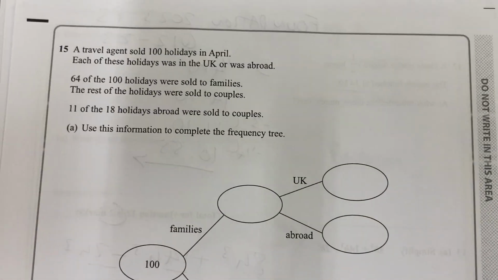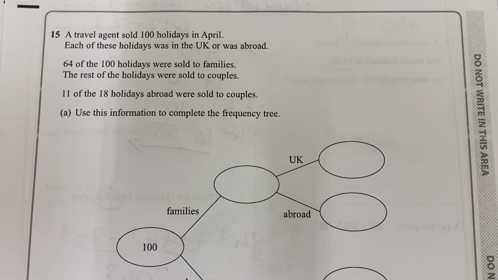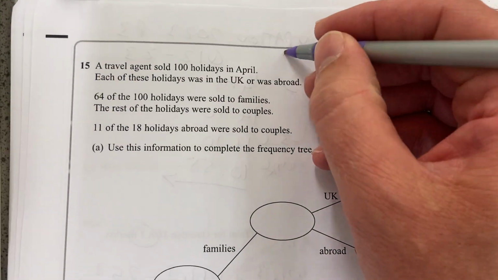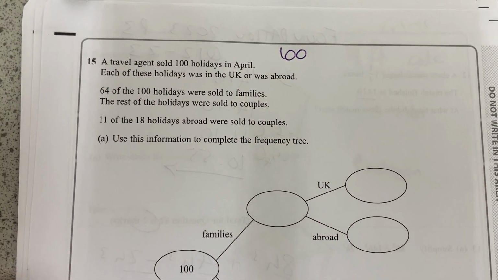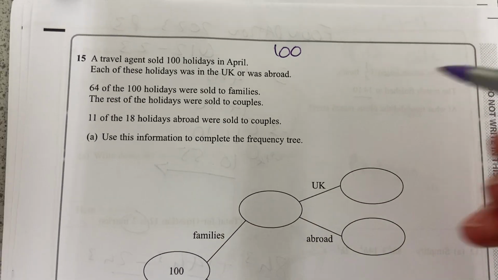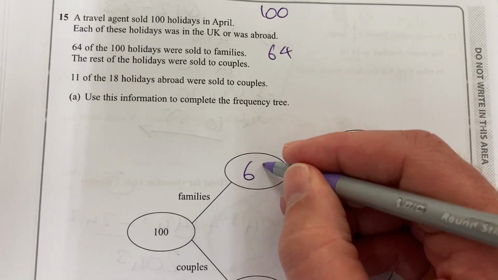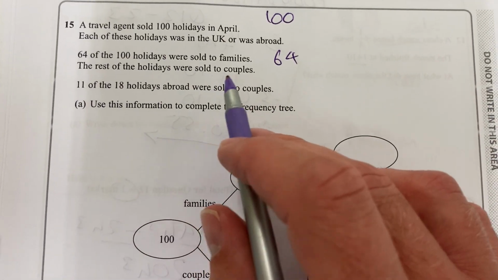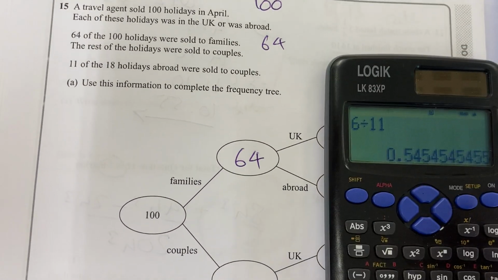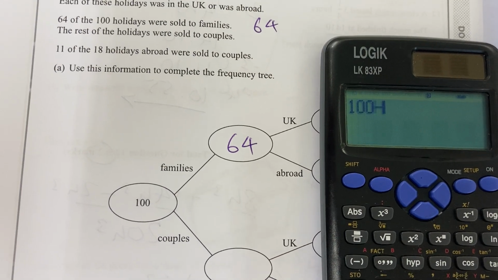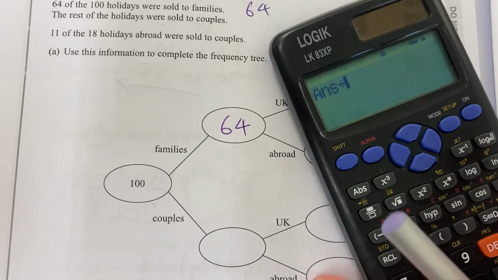Let's move on to a frequency tree question here. Travel agent sold 100 holidays. Each of these holidays were in the UK or abroad. 64 of the 100 were sold to families, so I can put that in there. The rest of the holidays were sold to couples. So I'll use my calculator because it's here. 100 minus 64, I'll get 36.